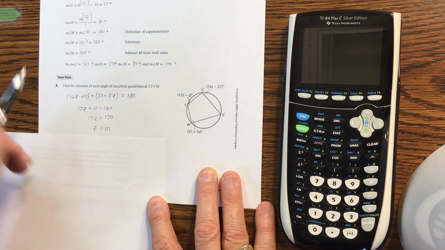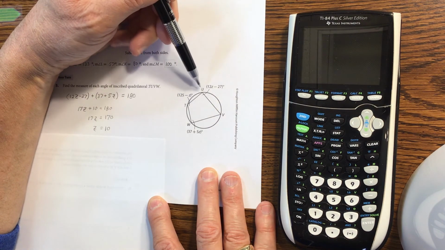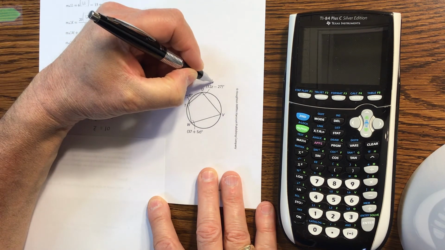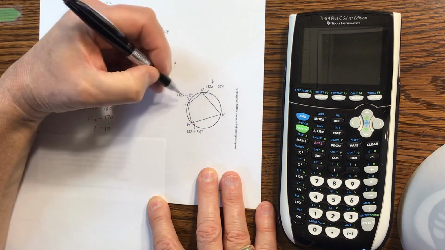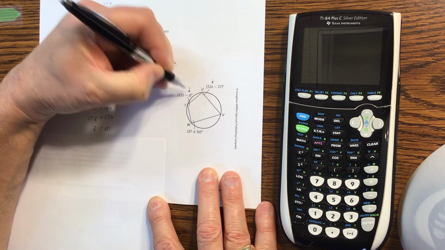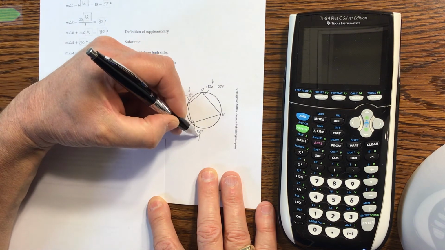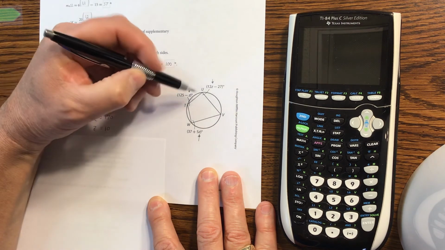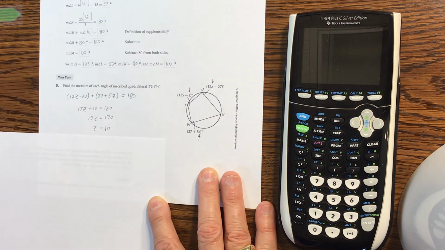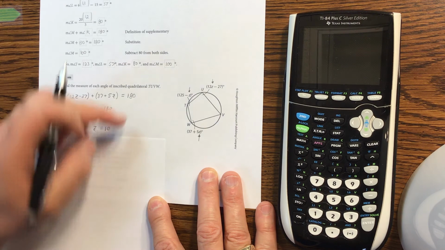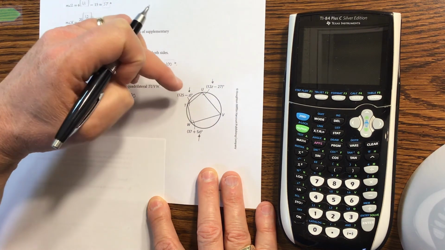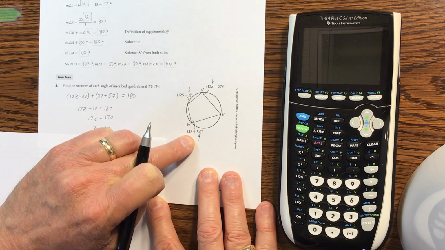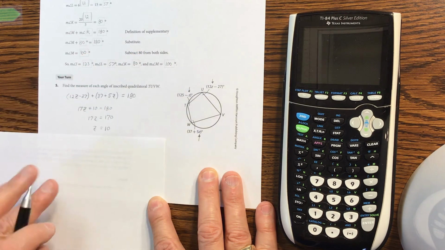So we can go back now into our shape. We know that Z is 10. We can find out what angle U is. We can find out what angle T is. And we can find out what angle W is. Then we know that the sum of these four angles has got to equal 360. So if we take angle U plus angle T plus angle W, add them up and take away from 360 degrees, we'll get angle V.